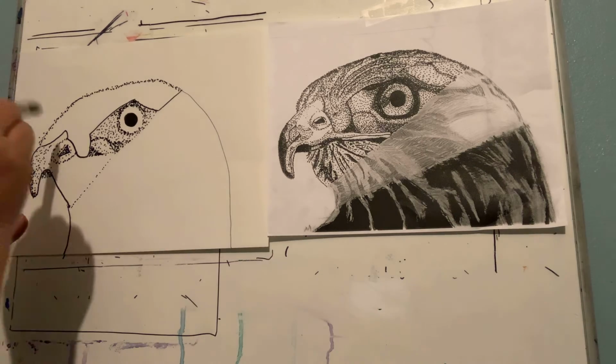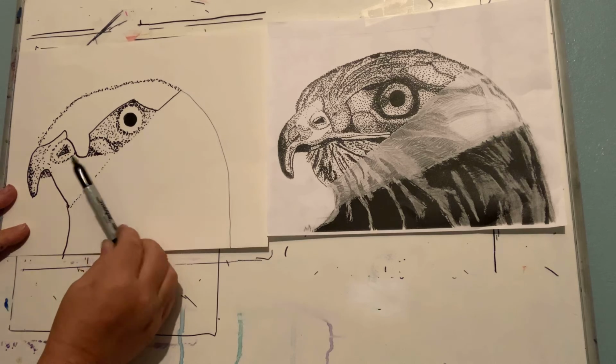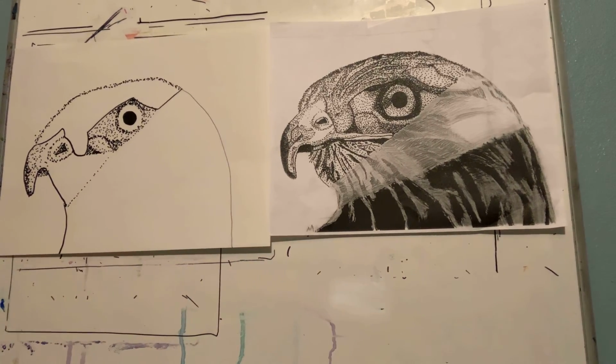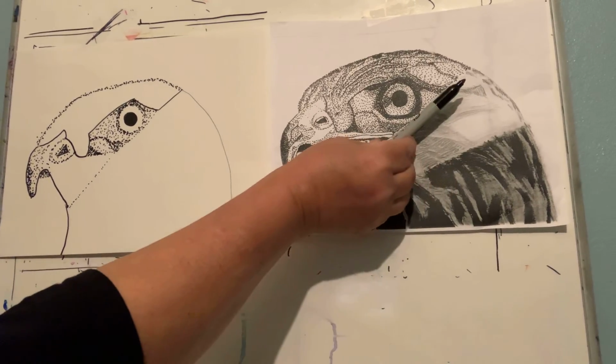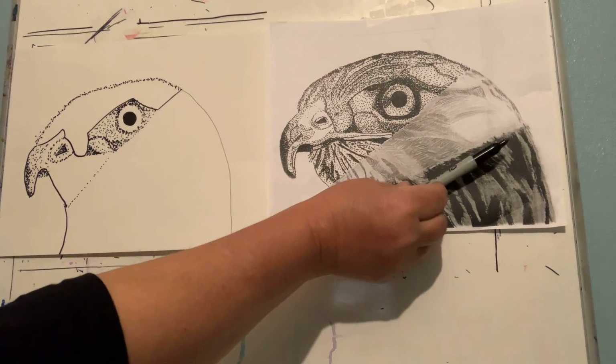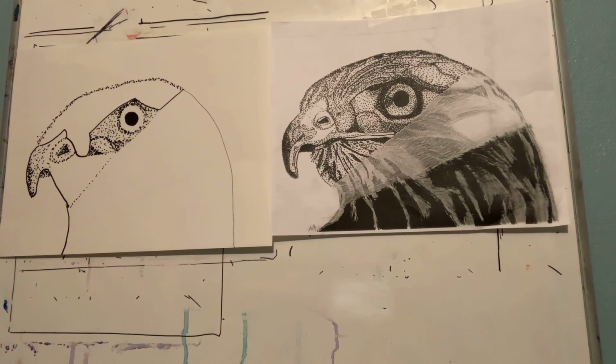And then I want you to kind of work in this area and this area on your own, and we're going to come back with a second part, and I'm going to do the pencil with you, and then you need a black pencil as well. Okay, so this is going to be part 1 of the eagle.